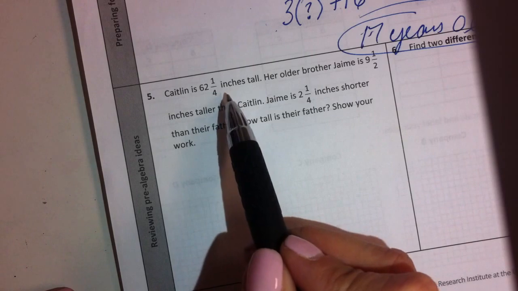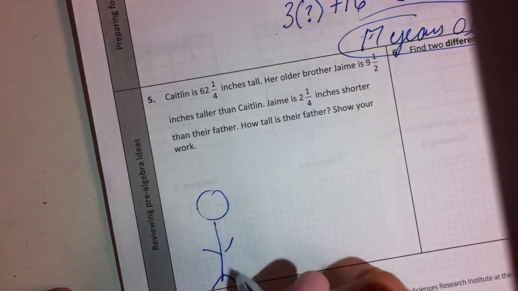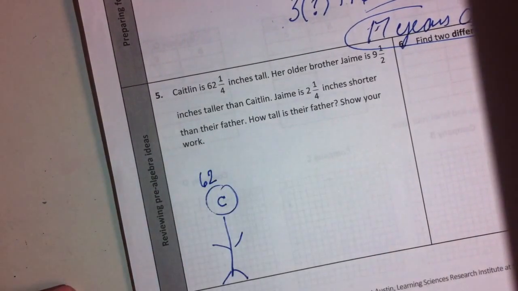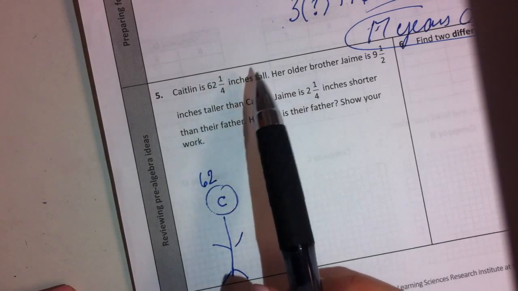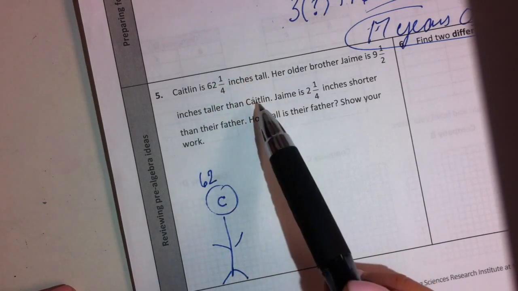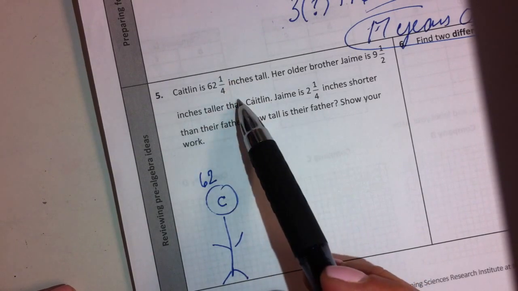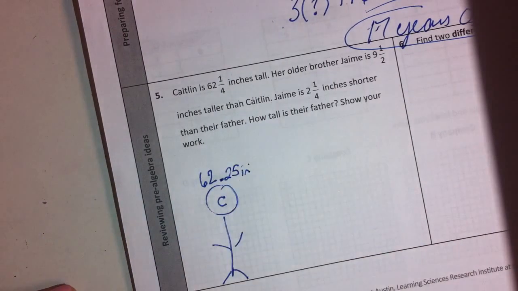Caitlin is 62 1/4 inches tall. So I'm going to draw Caitlin, and I'm going to label her Caitlin. She's 62. Now, I don't like to work in fractions, so I'm going to use my calculator to help me translate 1/4 into decimals. If I hit 1 divided by 4 in my calculator, I get 0.25. And those are inches.